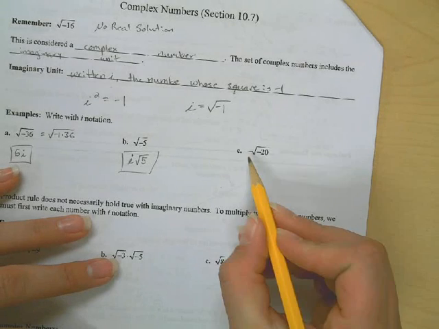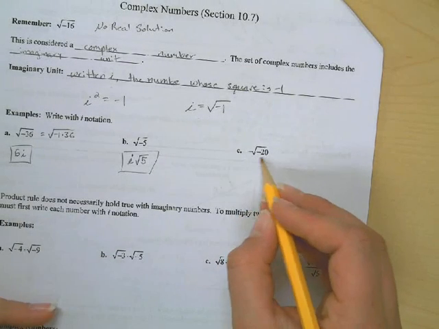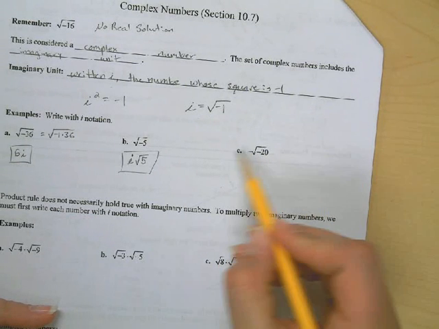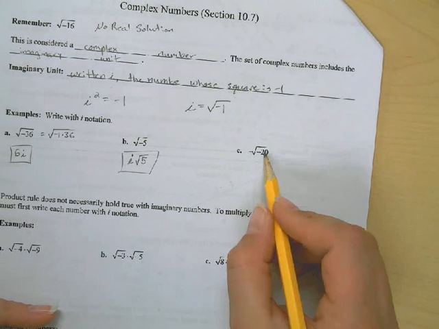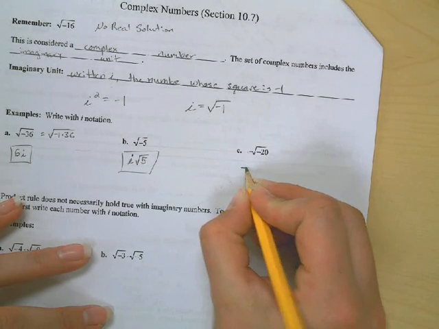Now I've got a negative outside and a negative inside. The negative outside has nothing to do with the radical negative inside. If you remember from previous units, we never multiply anything into a radical. So the negative that's out front is just going to stay out front in my answer.